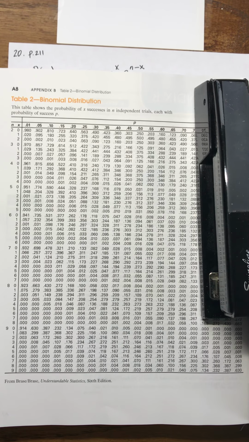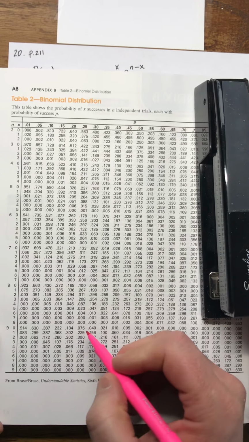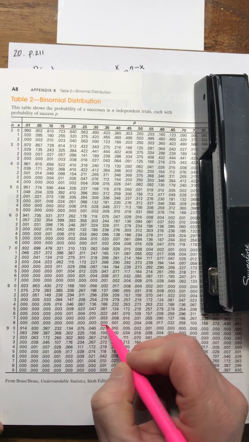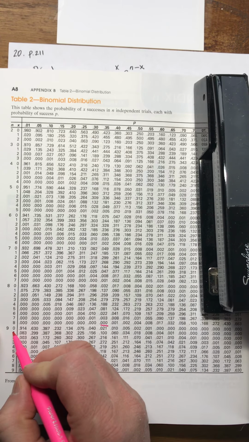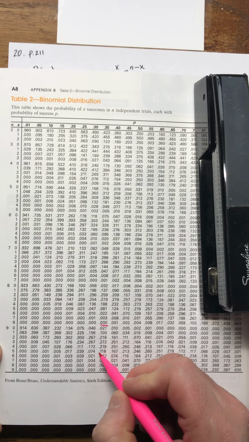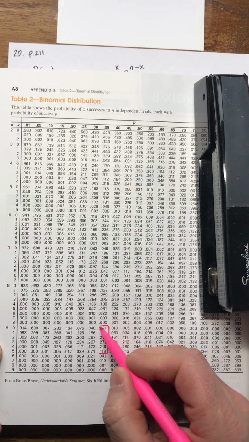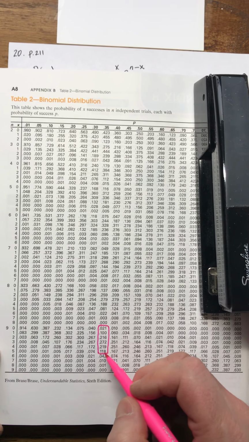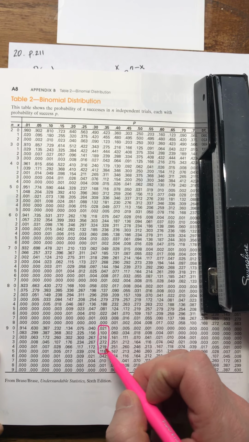Now in our problem, we want 0 through 5. If we look in our book under this 0.35, and I take this as 9 choose 0, 1, 2, 3, 4, 5, all the way up to this number, and add all of these up, this would be the probability of less than 6.